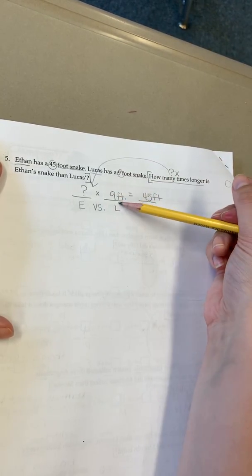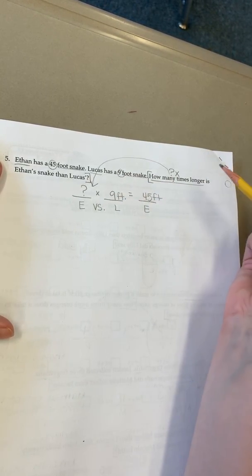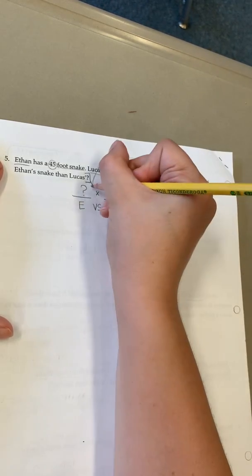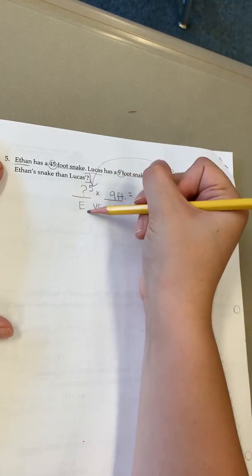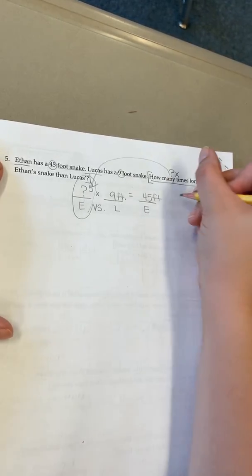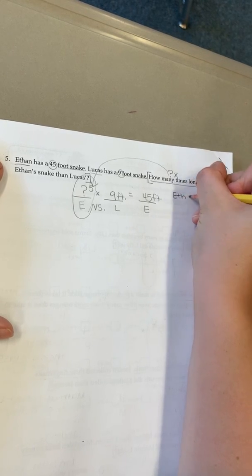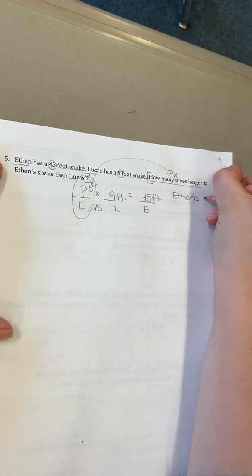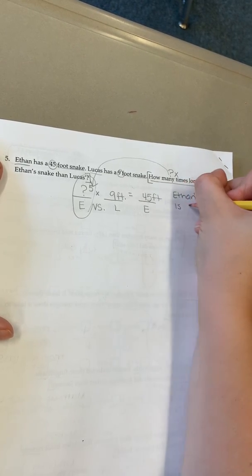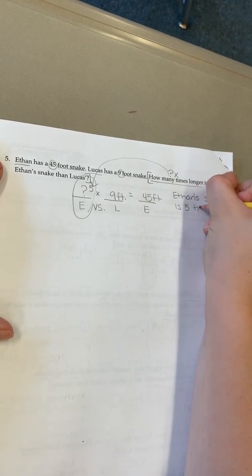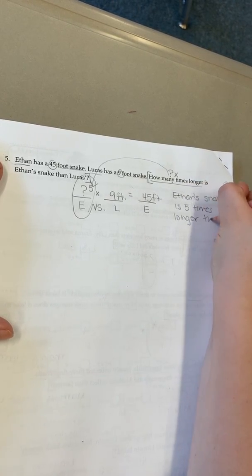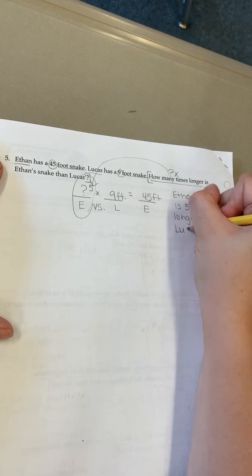What times 9 equals 45? We can, just from our basic facts, we know that 5 times 9 is 45. So you're going to write Ethan's snake is 5 times longer than Lucas's.